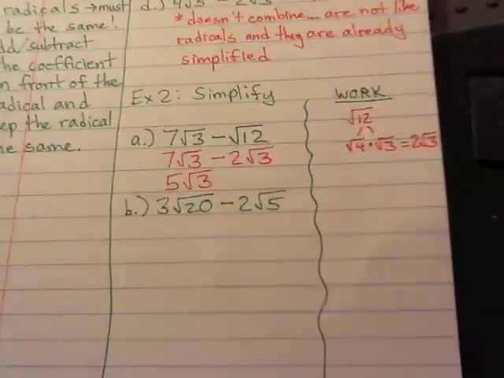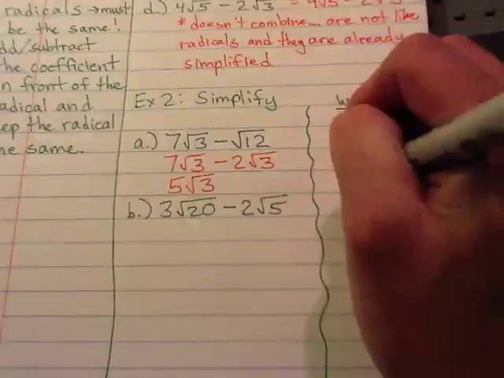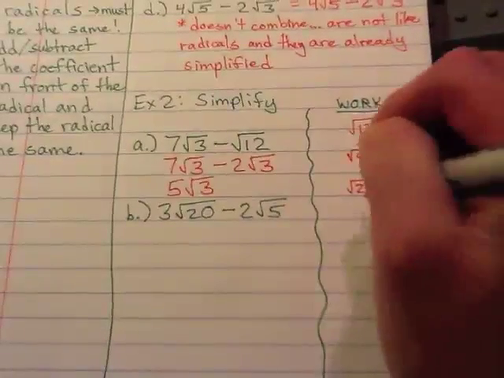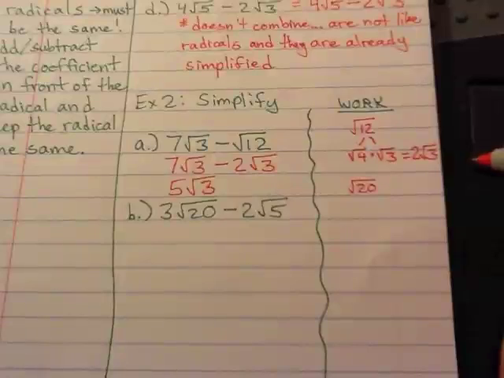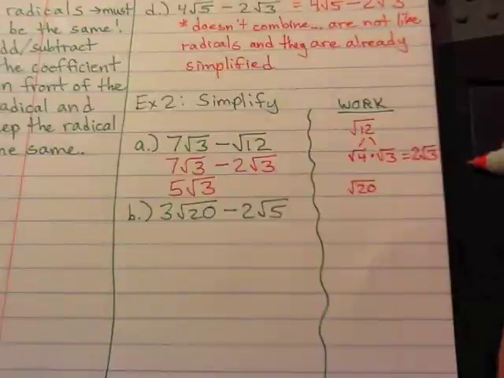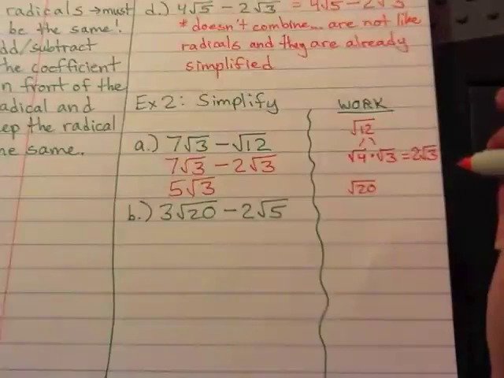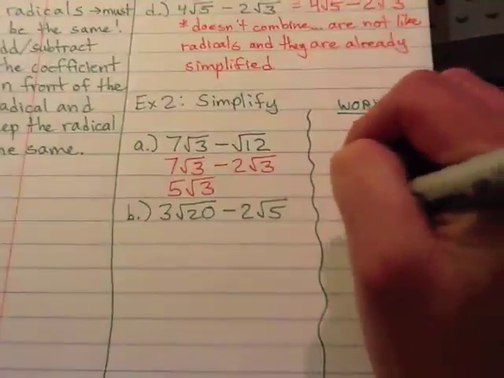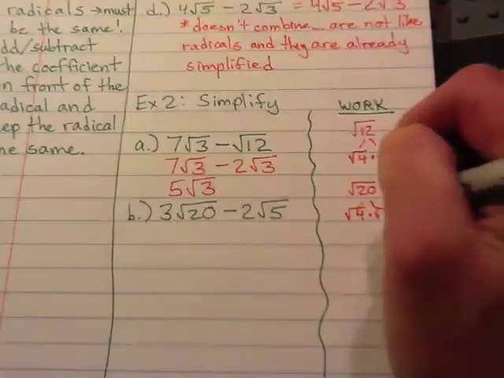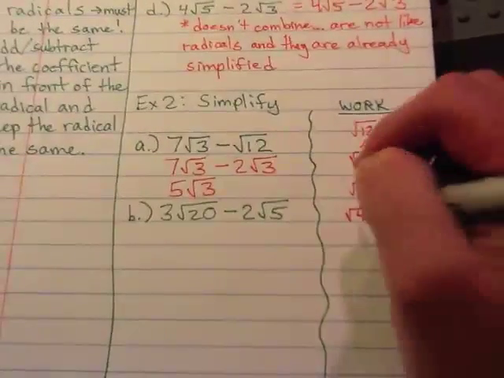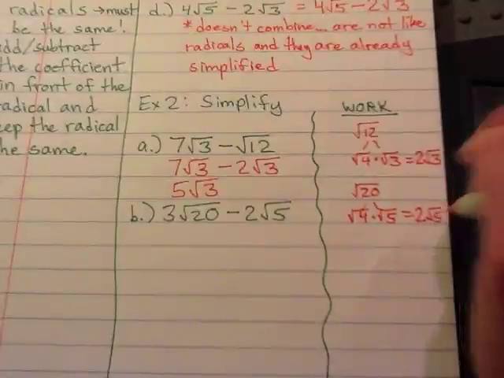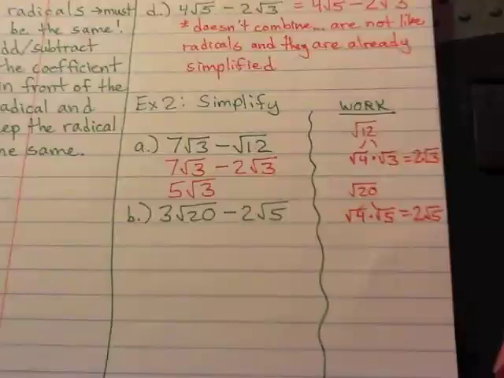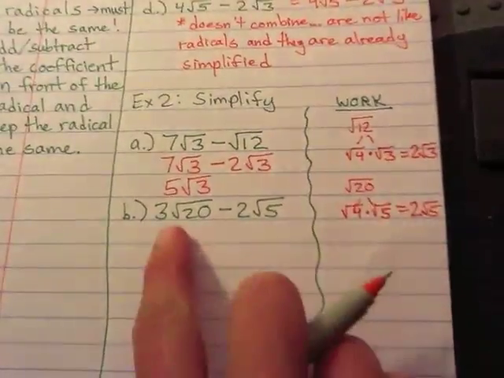And so I'm going to break down the square root of 20. So go ahead and break that down. And you should have had square root of 4 times the square root of 5, which ends up giving you square root of 4 is 2, and then you bring over the square root of 5. So now you rewrite it.